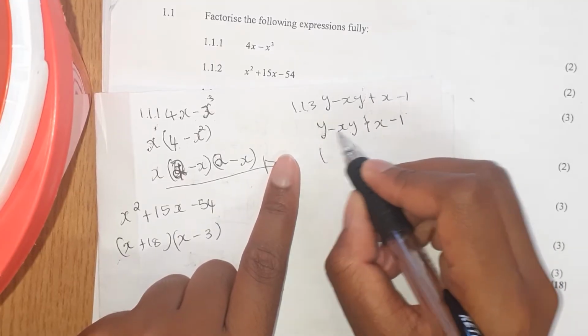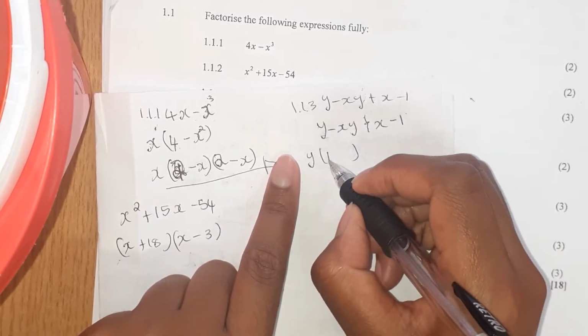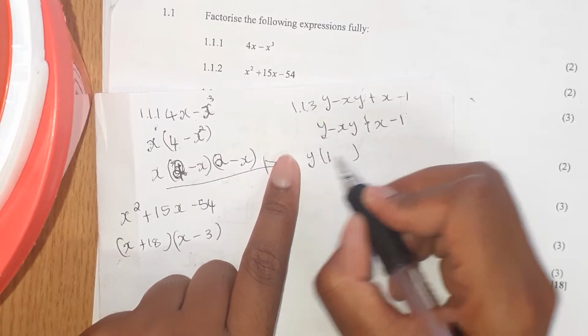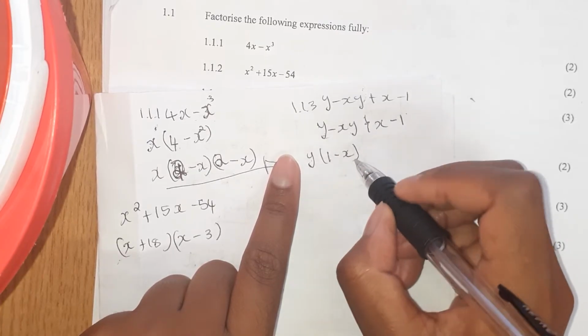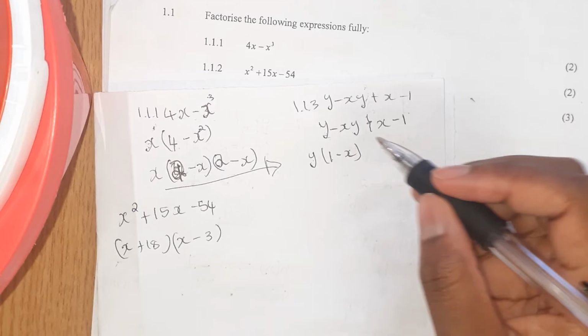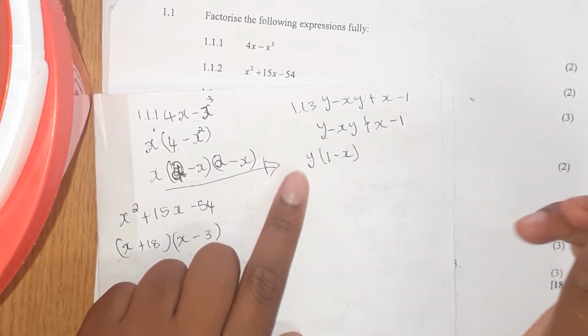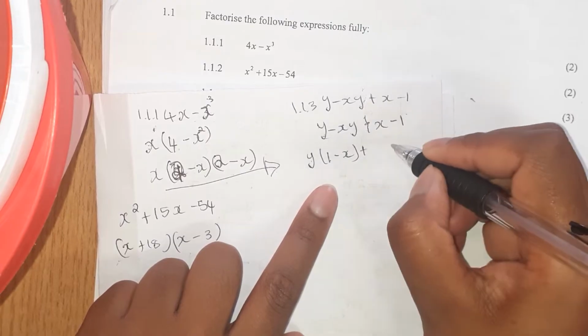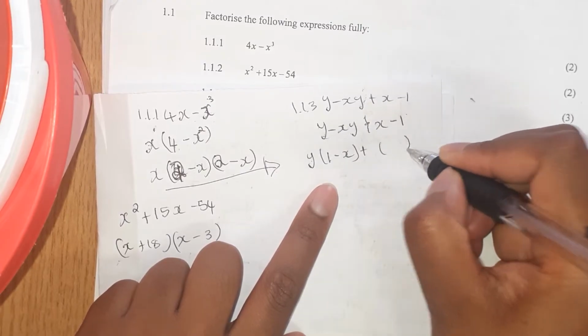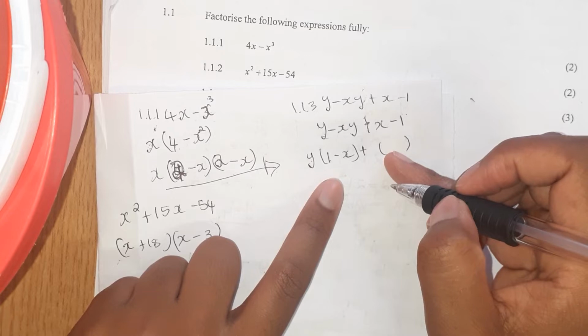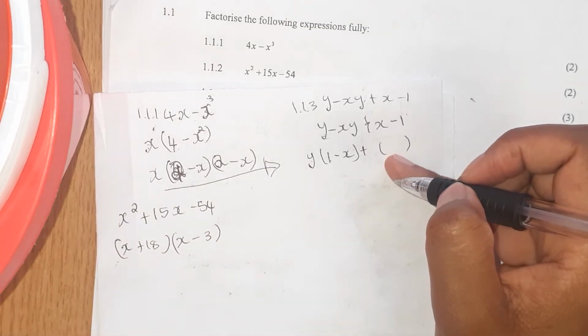So the common factor here is y. Then we'll have 1 because 1 times y is y, minus x. x times y is yx or xy. Plus here we have x and negative y.